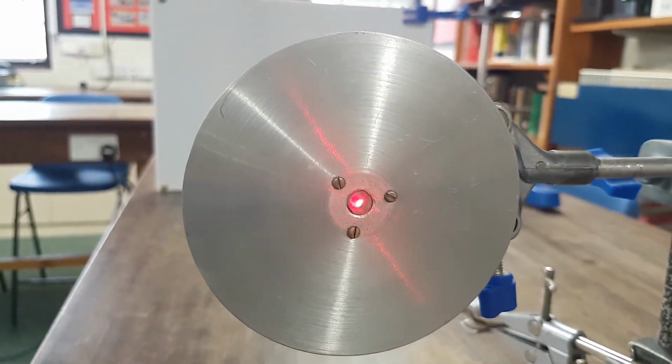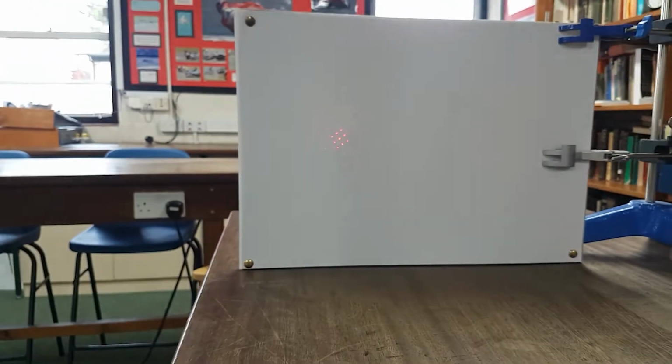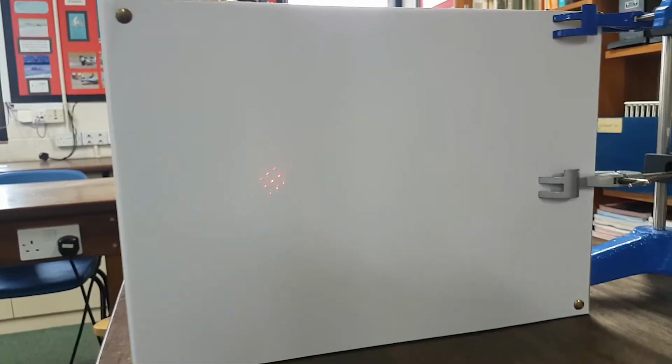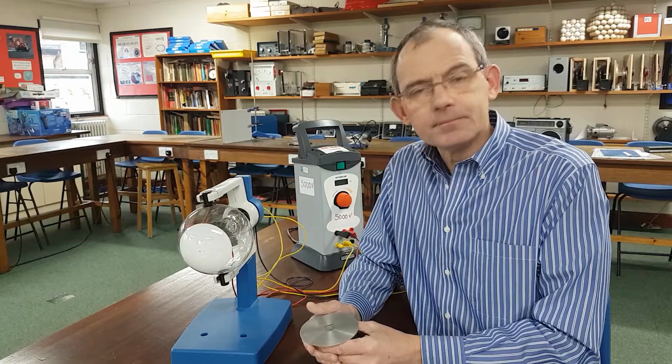Oops, got my camera in the way. And that appears and gives a clear diffraction pattern on the screen. I'll turn the lights off later and show you how that looks.